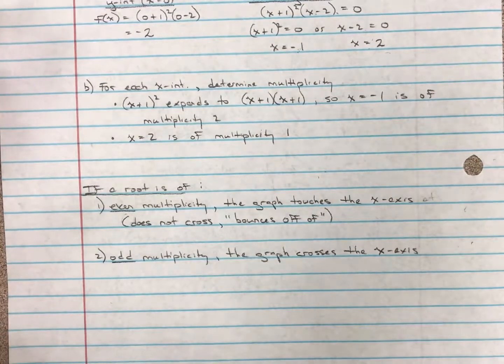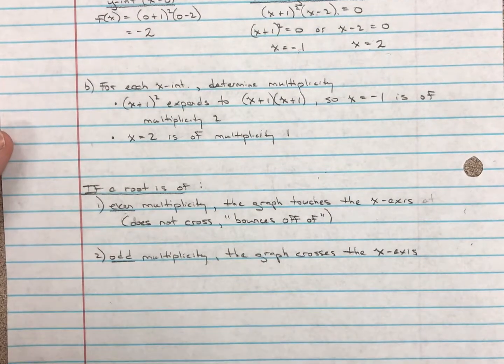So a lot here. We'll do some more as we look at these graphs. But there's your zeros and a bit of multiplicity. And as I say, we'll get more into this in our next video lecture and our next couple of video lectures.